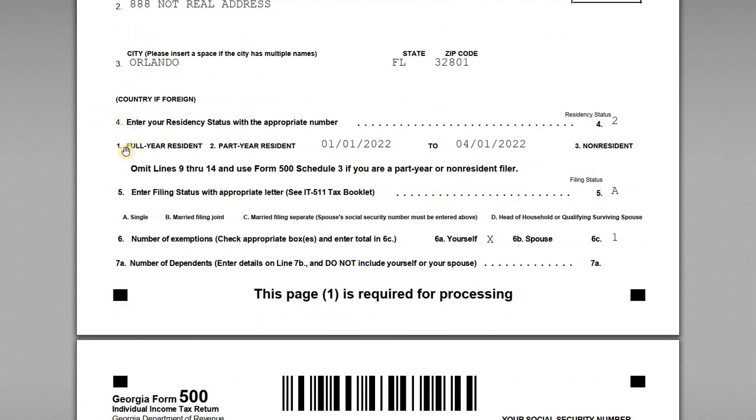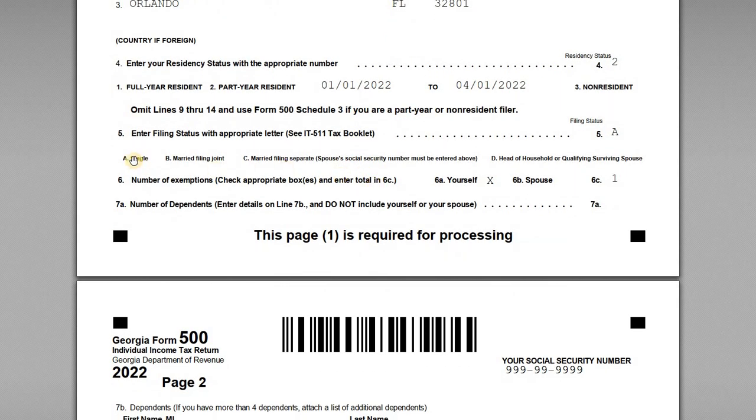Now the residency status on line 4 here, she's indicated number 2, right, because she is a part-year resident, and then added the dates during her residency period. So January 1st up until April 1st, and filing status is A, so single filing taxpayer, and then the number of exemptions, she gets 1.